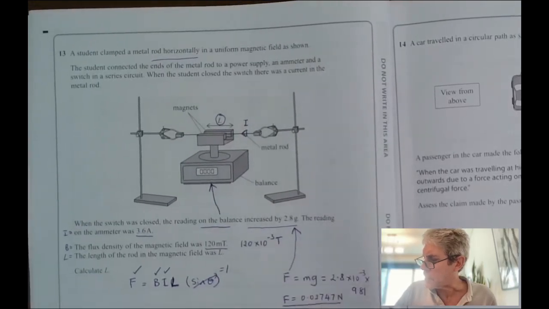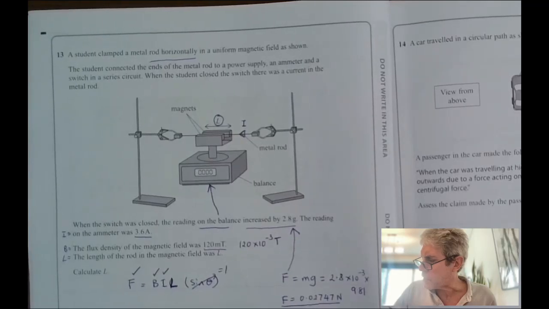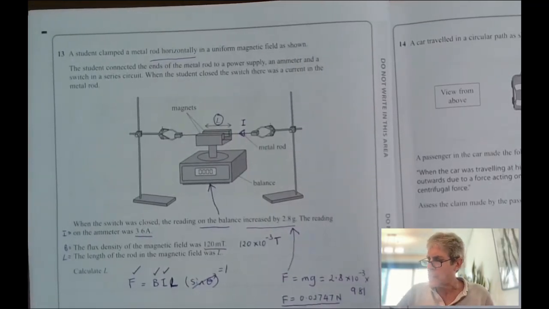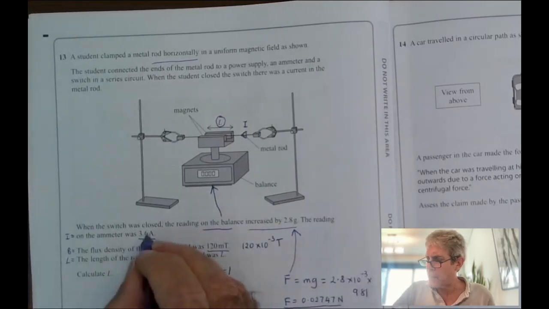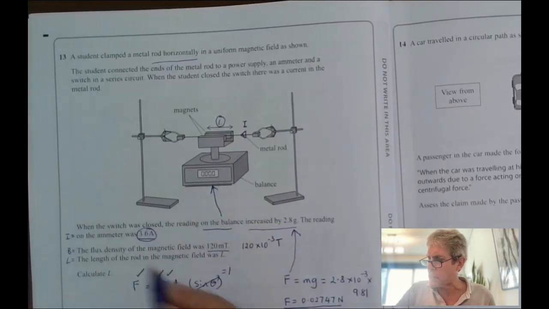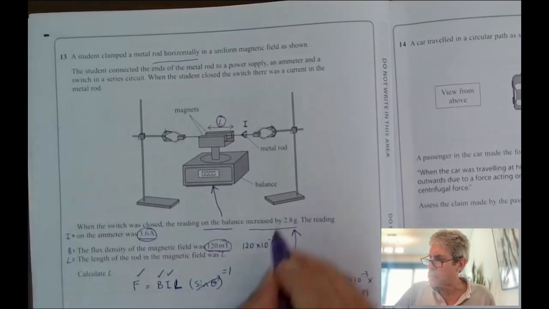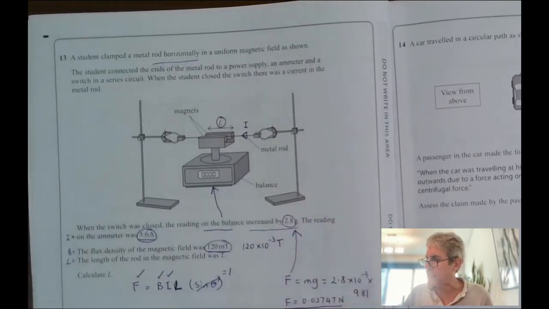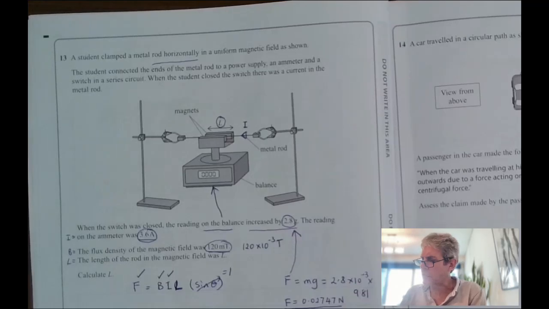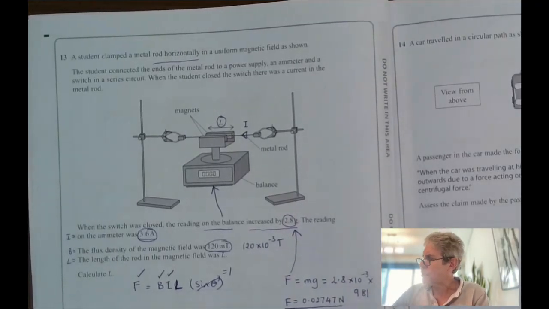That will be in meters, because I'm going to round it to two significant figures in the final answer to show that I know we really only have two significant figures: 3.6 amps, 120 milliteslas, 2.8 grams. All the data we're given is two significant figures, so the answer should be two significant figures.